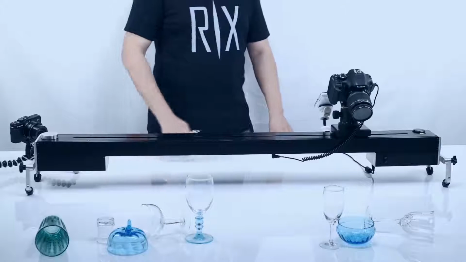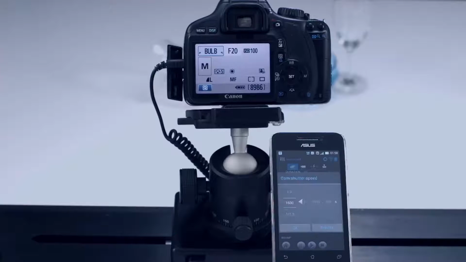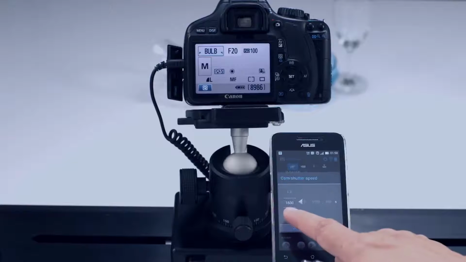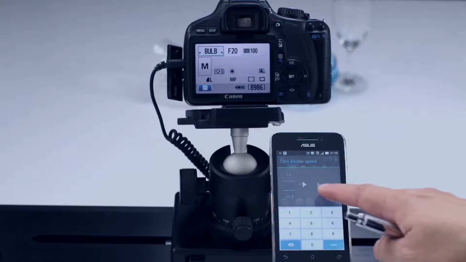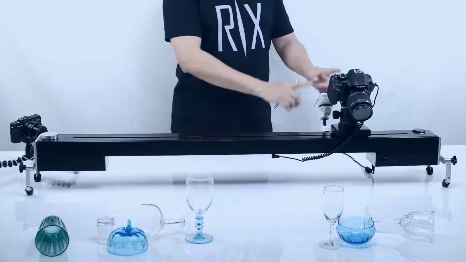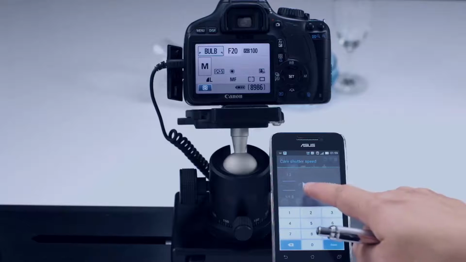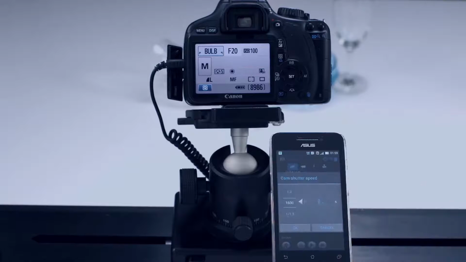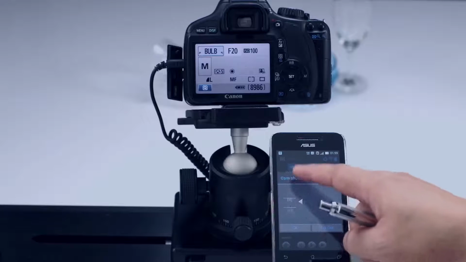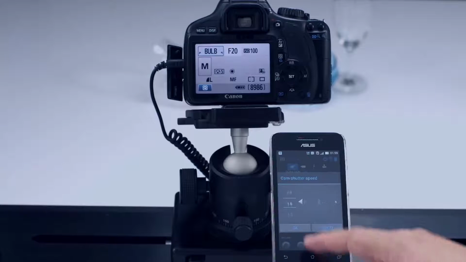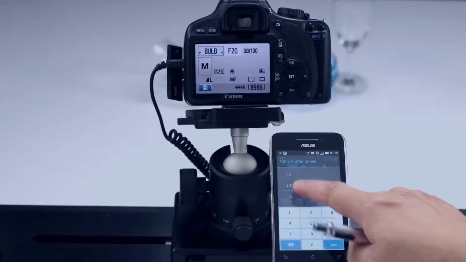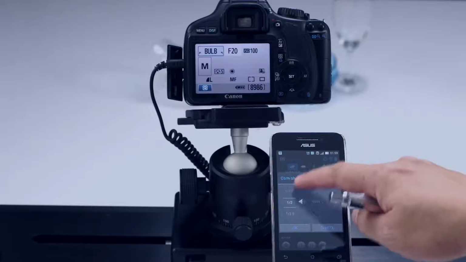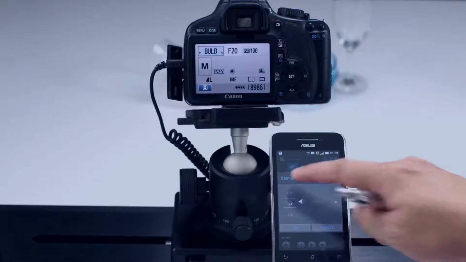There are 2 optional formats to enter speed parameter in RIX LAPSE: fractions on the left and decimal on the right. To switch between these 2 formats, just toggle the arrows. Sliding to select a fraction. Direct input for decimal. Try setting the shutter speed to 1/4 of a second.